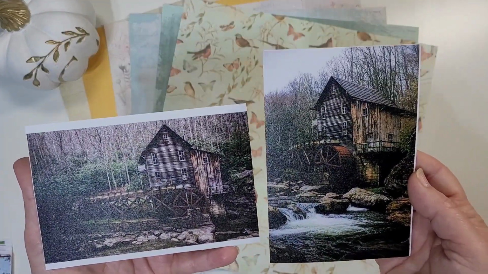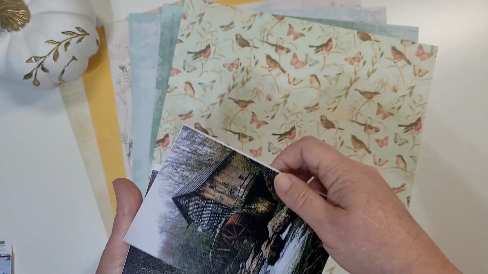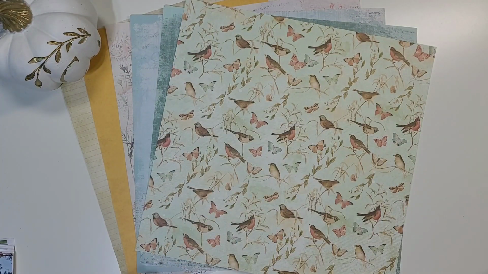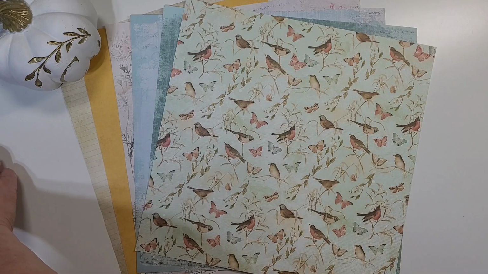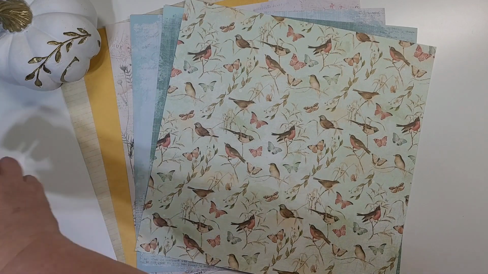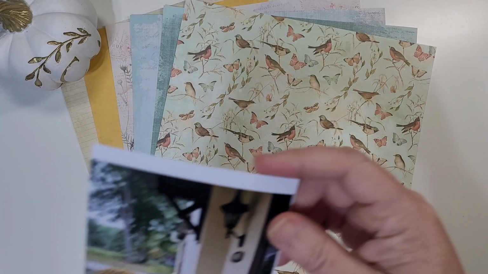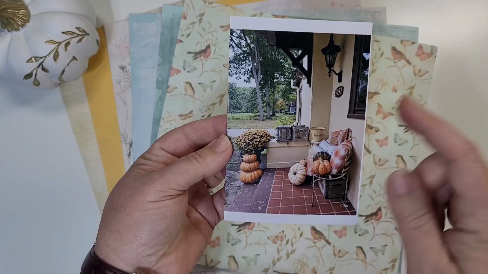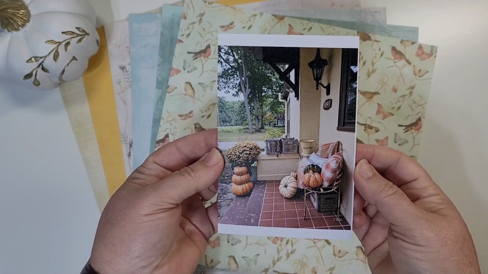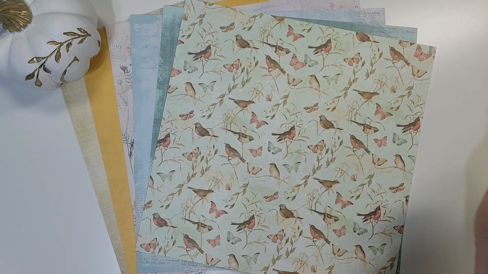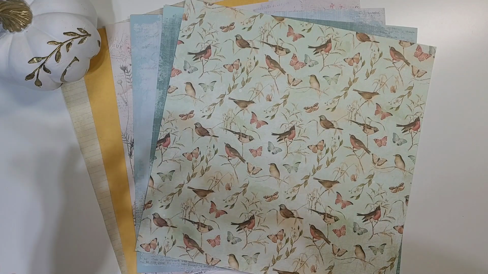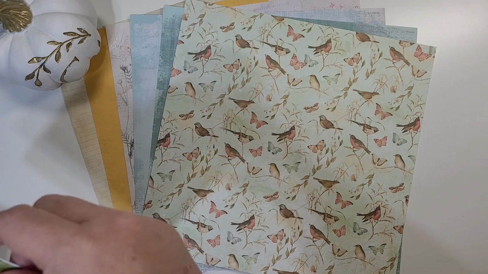But take different angles. Take different angles. And I think those are beautiful photos. Another thing that we're going to talk about is take photos of things that you love. So I love when I start decorating for fall. Take photos of the things that you love. You're going to see a lot of that.